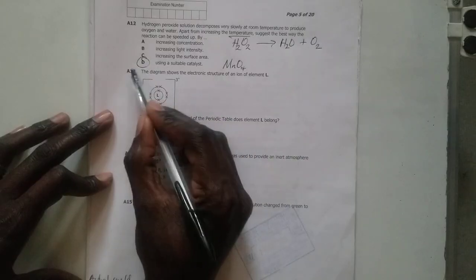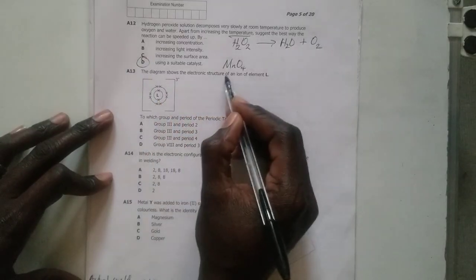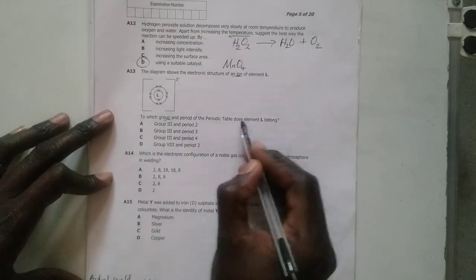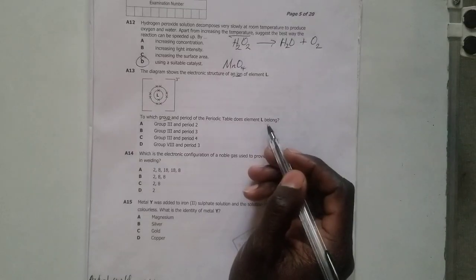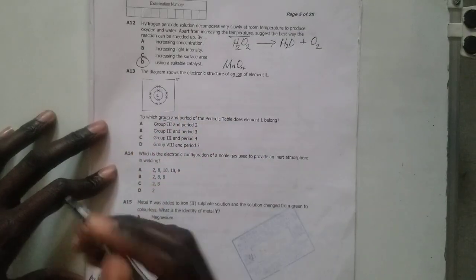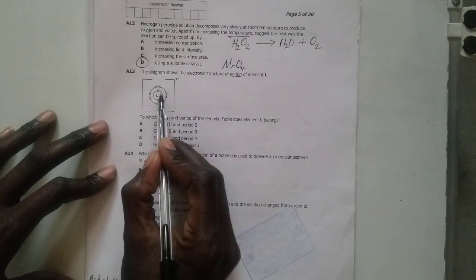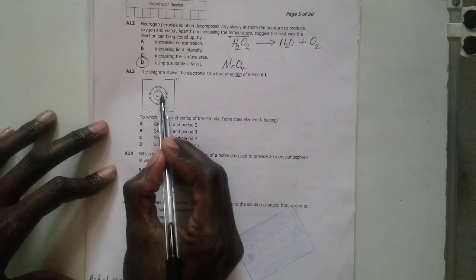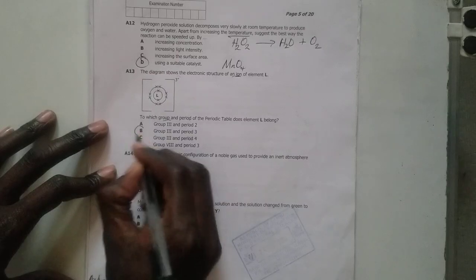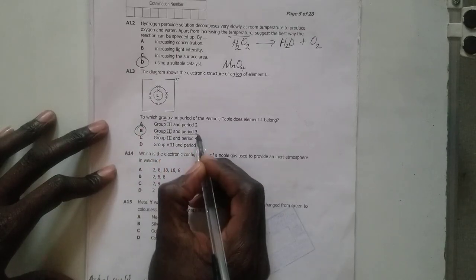A13: the diagram shows the electronic structure of an ion of element L. To which group and period of the periodic table does element L belong? So because it has given out 3 electrons, meaning that it had 3 electrons in the outermost shell, it is in group 3. And since there are 2 shells there, and it gave out 3, meaning there was a 3rd shell, it simply means it is in group 3 and period 3. That's what it indicated there.